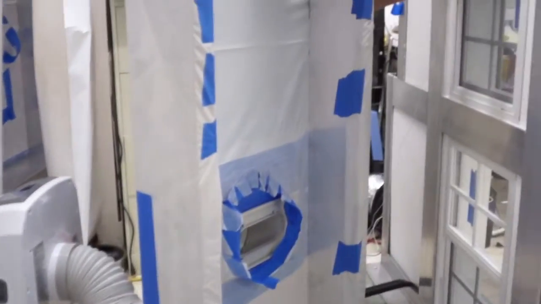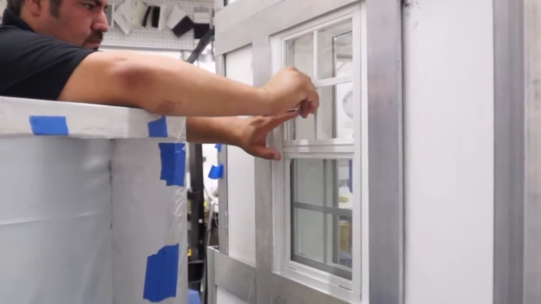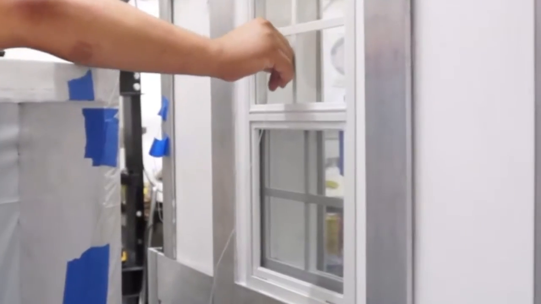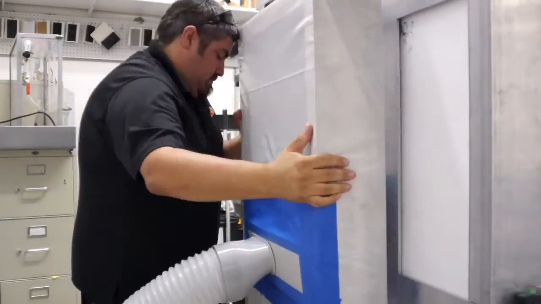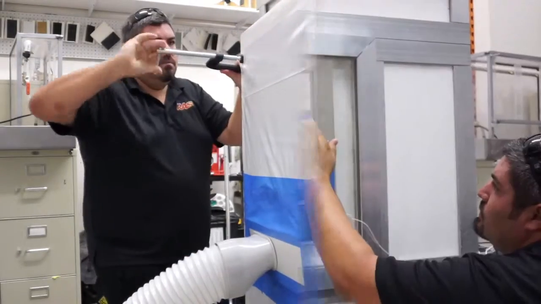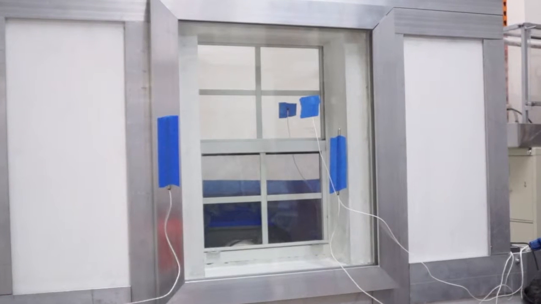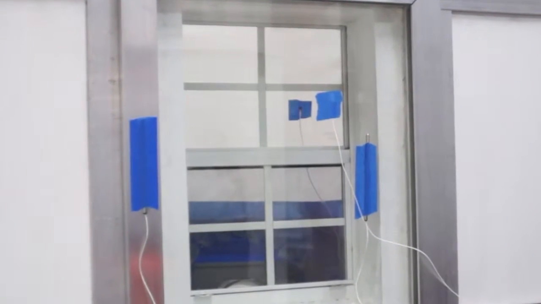At this time, we will install the heat flux sensor on the top window. This sensor is going to measure the heat that is passing through the glass in watts per hour per square foot. This will help us find the resistance value of the assembly or the conductance. Now we're installing the heat flux sensor on the interior side of the wall. As you can see, we have two heat flux sensors installed, one on the front of the wall and one in the back.